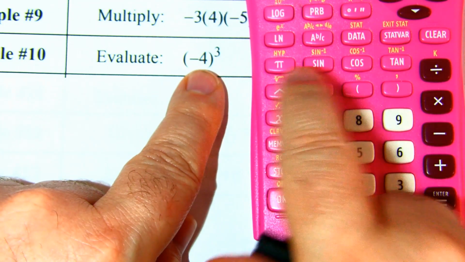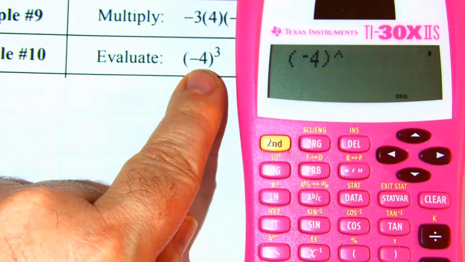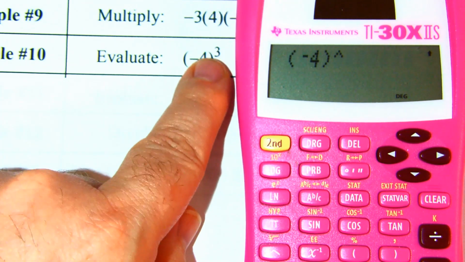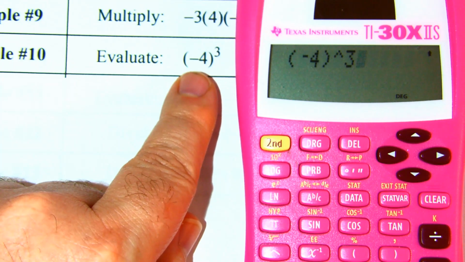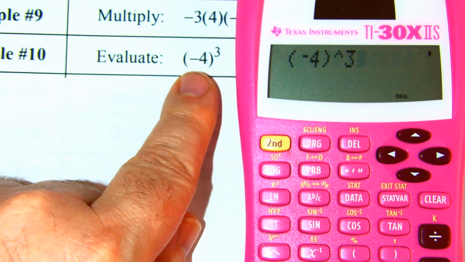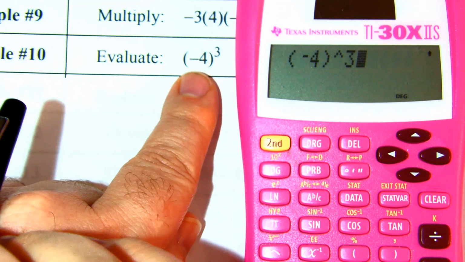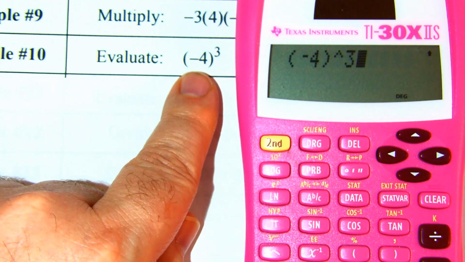So I'm going to hit that. And the calculator puts a little caret up above. And now I have to tell it what power I want, which is the third power. So I type that. And notice on this calculator, it doesn't show it up above. Some more expensive calculators actually do show those little 3s up above, which is kind of nice.